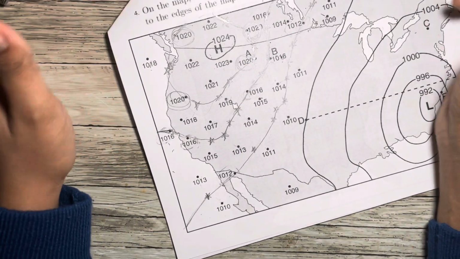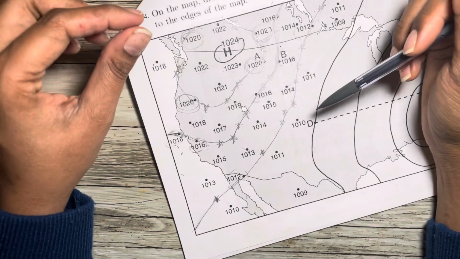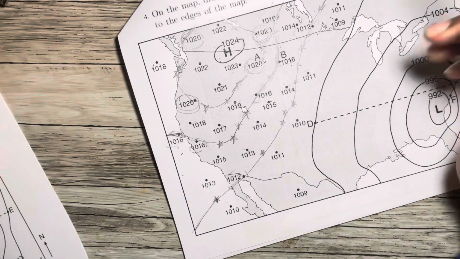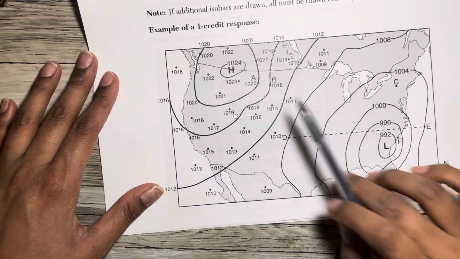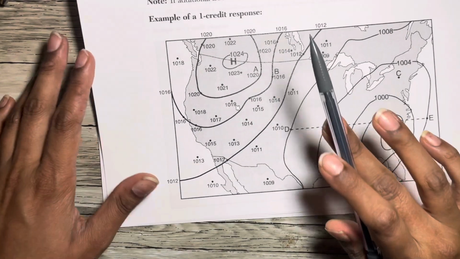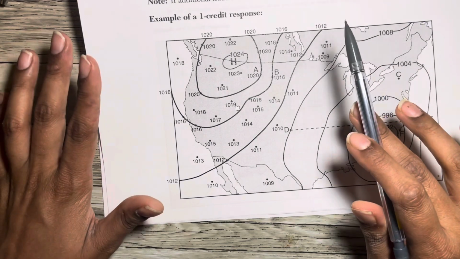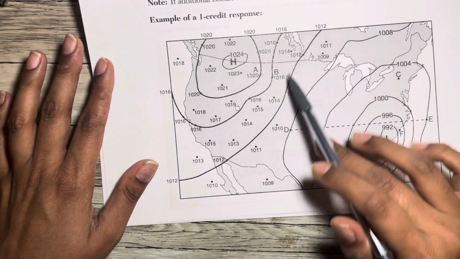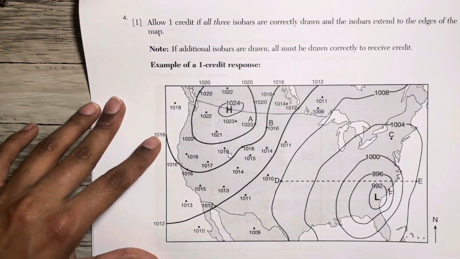Remember, you can draw as many stars as you need. It doesn't have to be exactly like this, as long as your lines are going through or in between the same numbers. Your final map should look something like this. Make sure all your isobars are drawn correctly. For full credit, if you draw any additional isobars, that also needs to be correct. Make sure your lines are going in between the correct numbers. And go ahead and try map number 5.